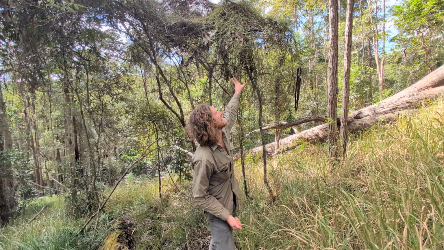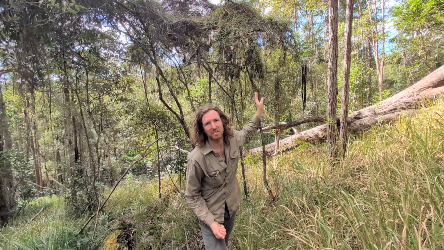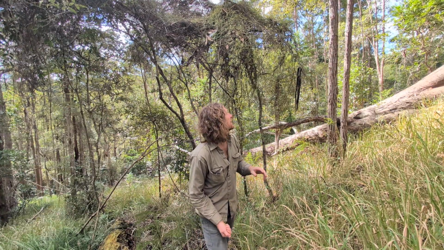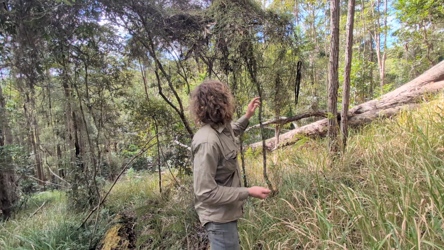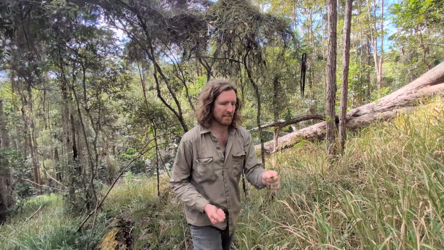This is a native parasitic vine called rough devil's twine. It's in the family Lauraceae, which is actually quite interesting because that's a family that includes avocados, all your laurels, camphor laurel. So it's quite interesting that this little vine here is related to those big old trees.